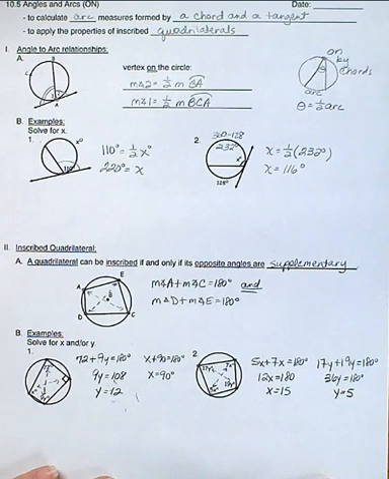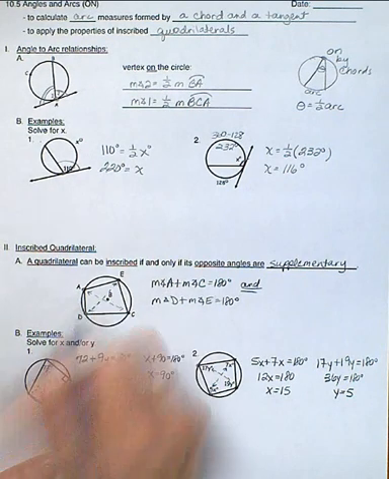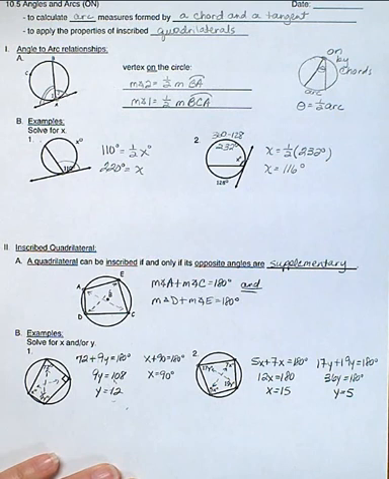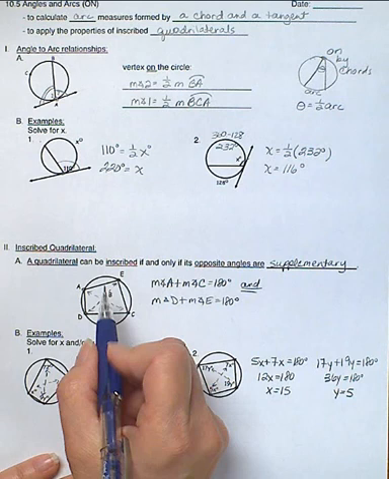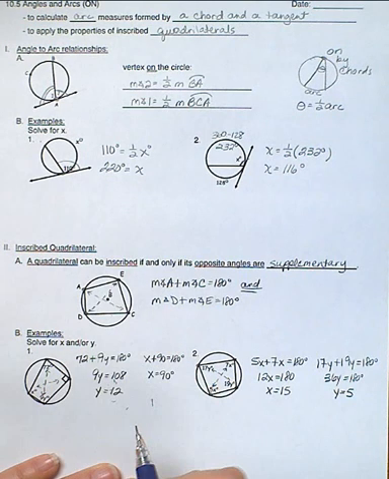So one more time. Since this quadrilateral is inscribed, the opposite angles are supplementary. The opposite angles add up to 180.